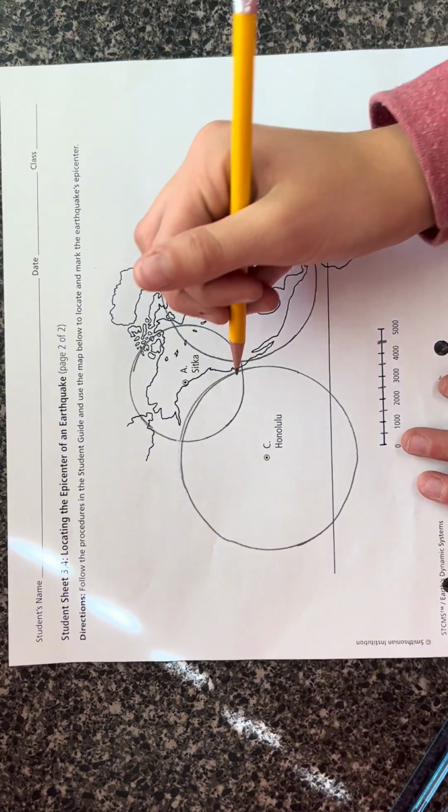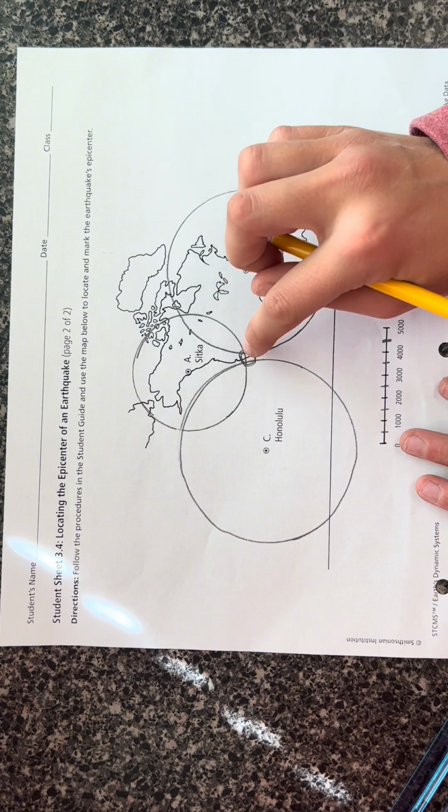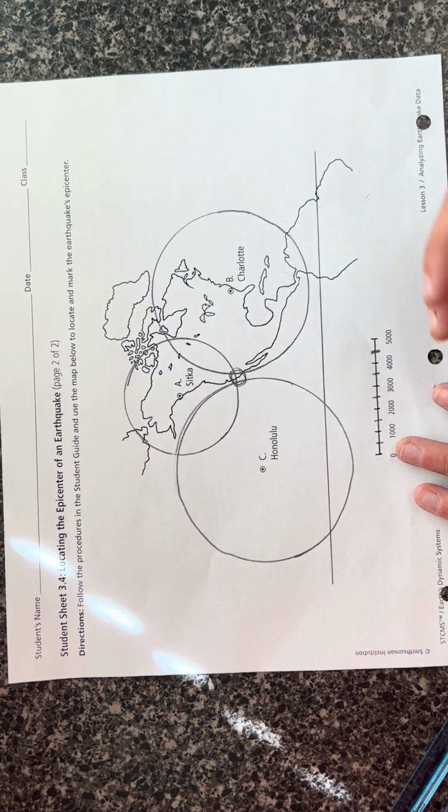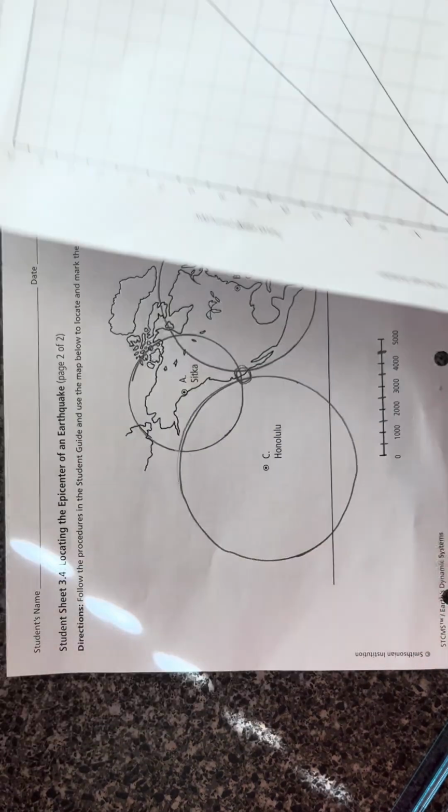Once that's done, you're going to go around and you're going to see how close the circles come together. If they're any farther apart than that, then that probably wasn't a very good epicenter. You might want to redraw it or make sure your measurements are correct, but that is how close that they should be.